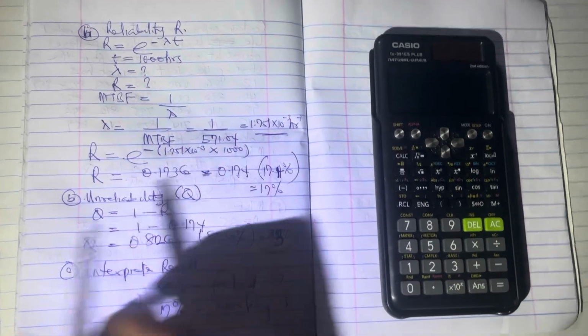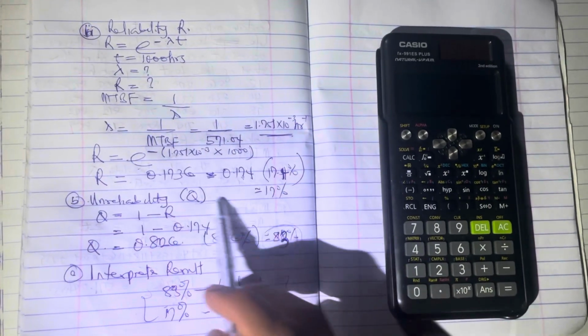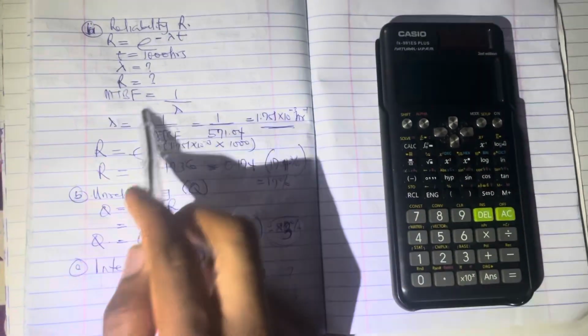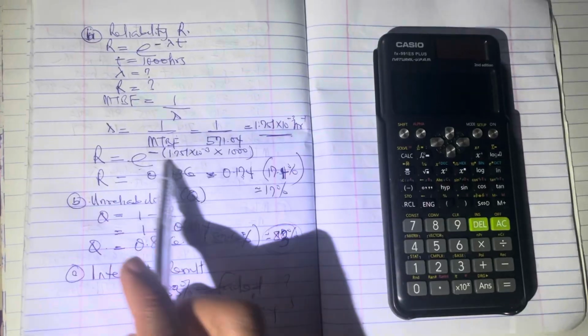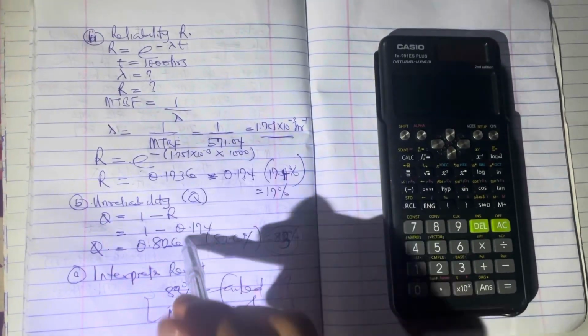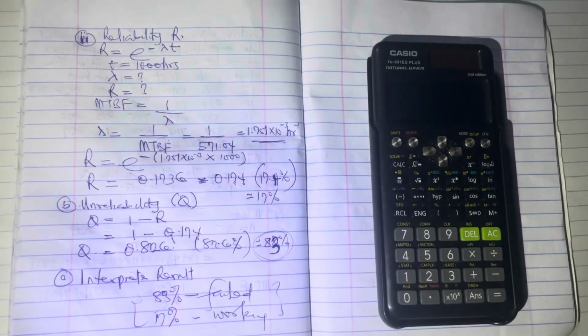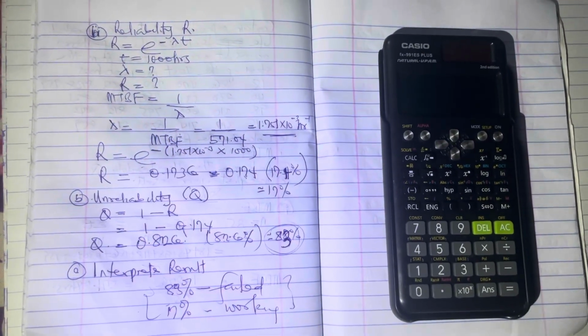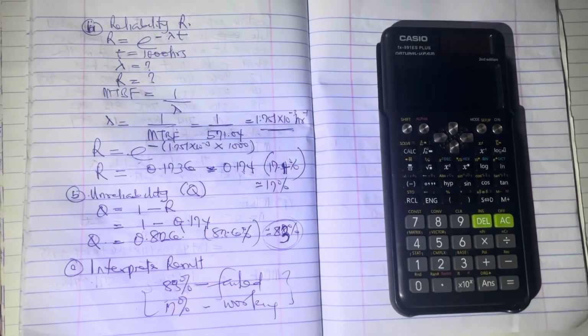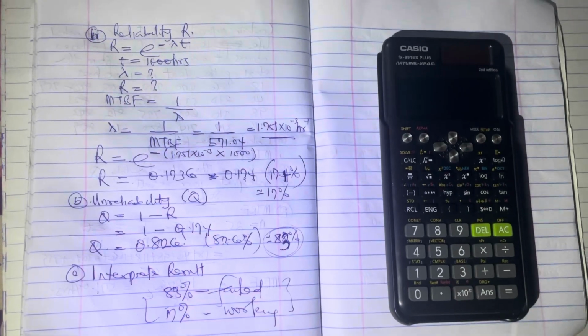All right, so if you want to know the state of reliability, you must first of all know your mean time between failures. Then after that, you calculate your reliability, calculate unreliability. That way you'll be able to interpret your results. So this is very fundamental in science laboratory technology, and of course anything that has to do with medical technology and handling of medical equipment.